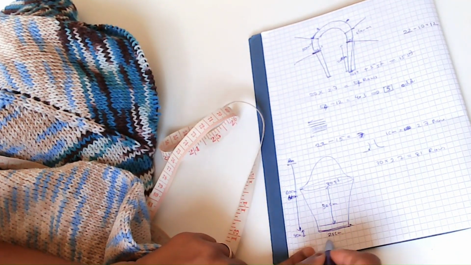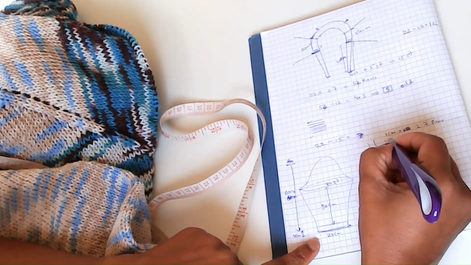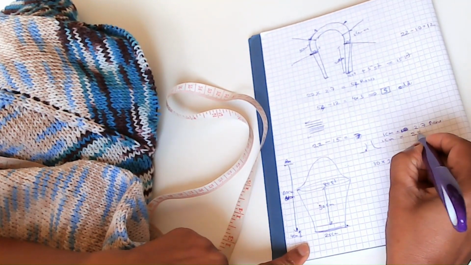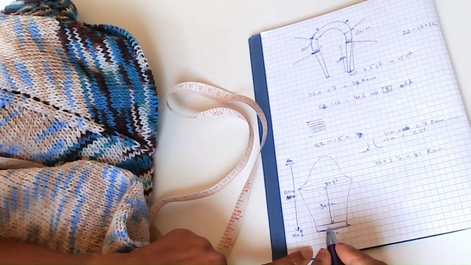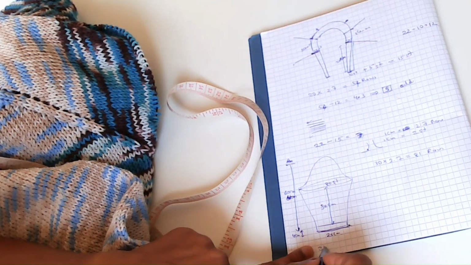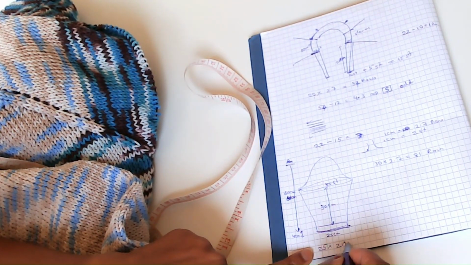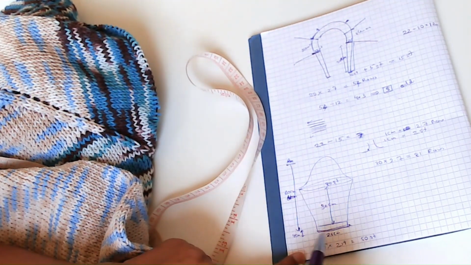Because my stitch count is 1 centimeter represents 2 stitches, I'm going to multiply these 25 centimeters with 2 stitches. I got 50 stitches for this.